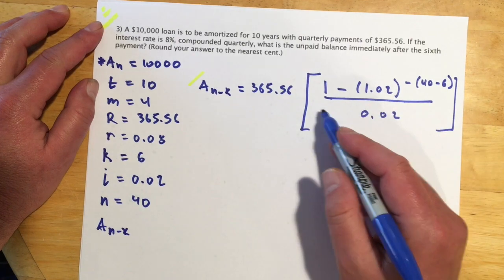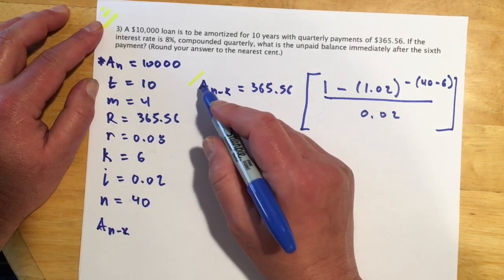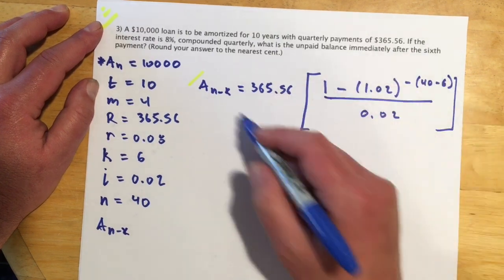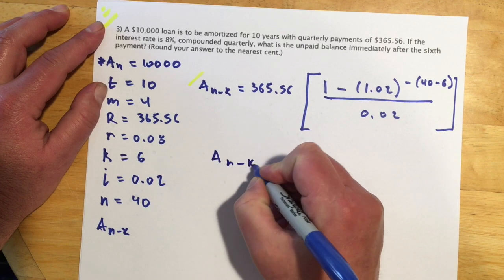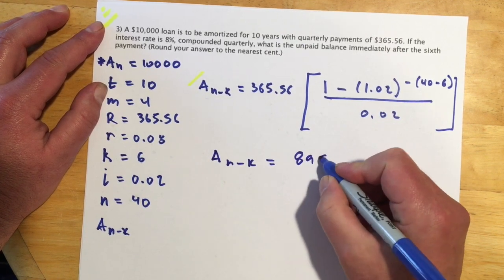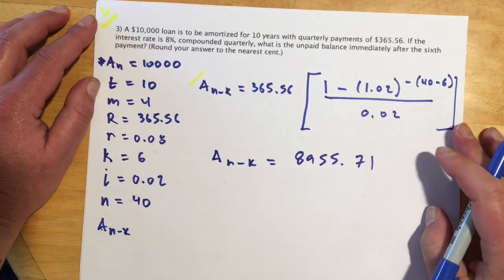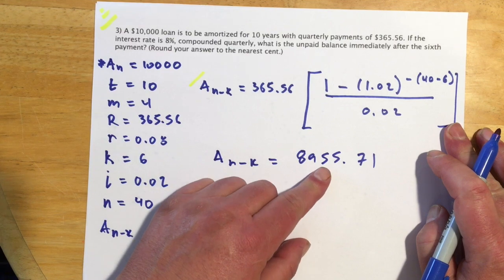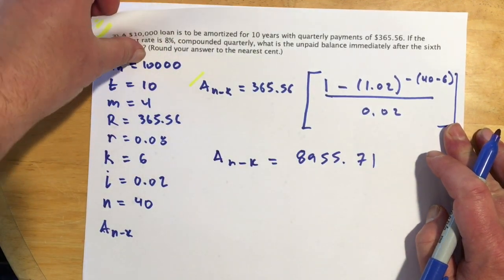Okay, here it is all set up, and we are solving for, again, the unpaid balance, which is A sub N minus K. We throw all that in the calculator, and we get that would equal $8,955.71. So this is how much they still owe on that $10,000 loan after they've made 6 payments.